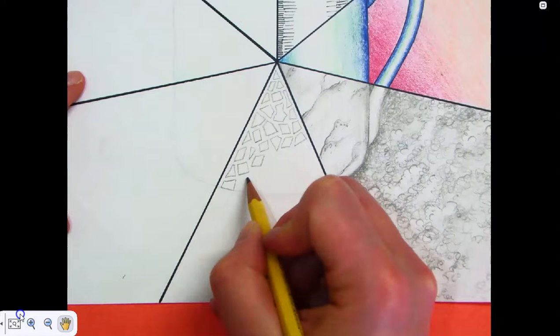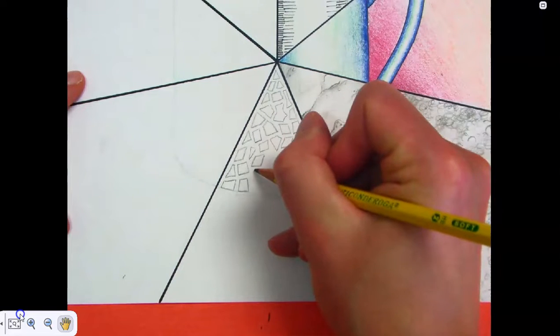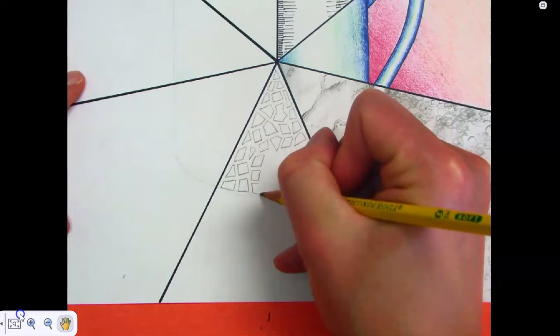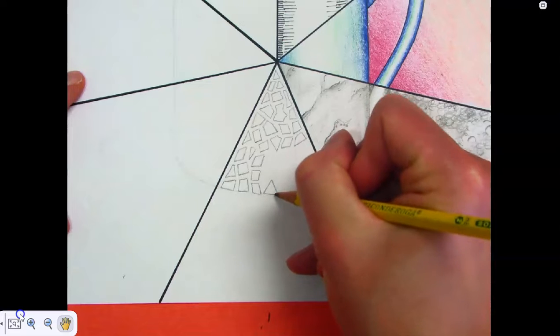Okay, notice how when I get to this edge, I am following the exact edge of my object. Okay, so I would definitely say you want to do that.